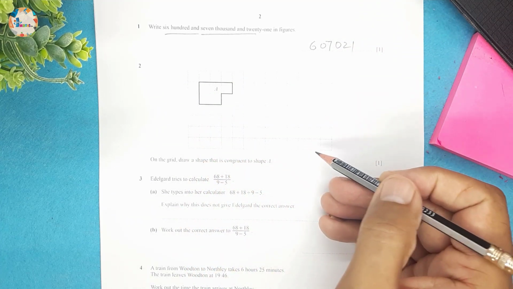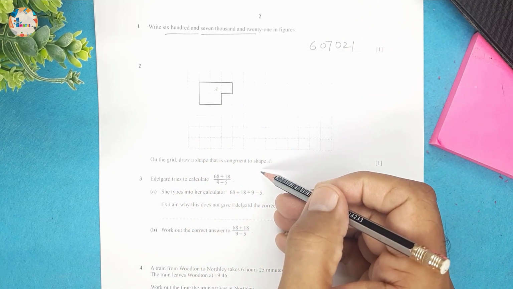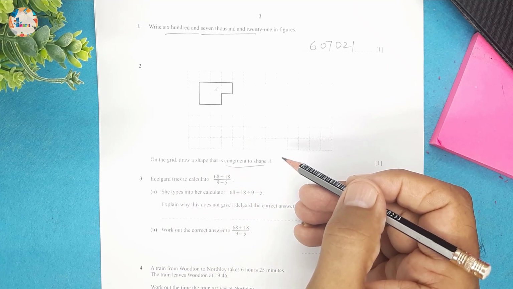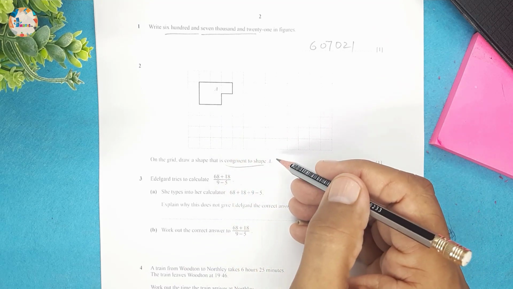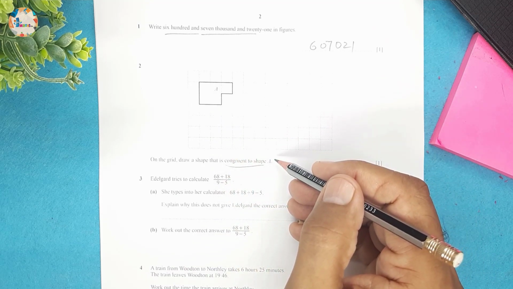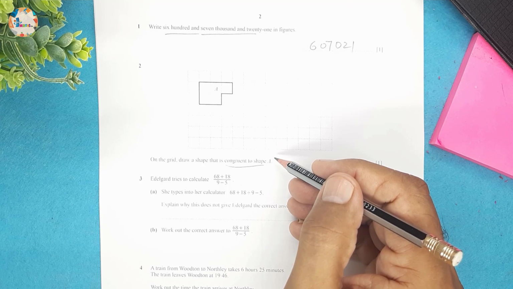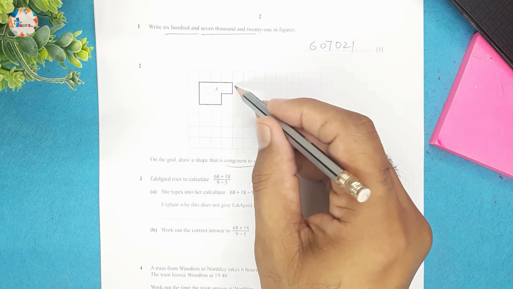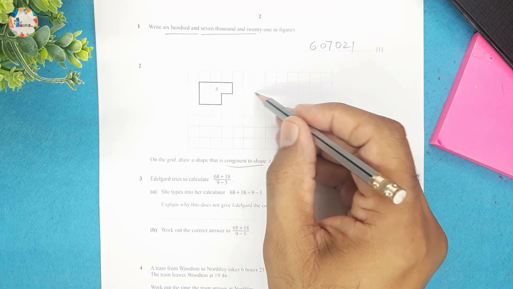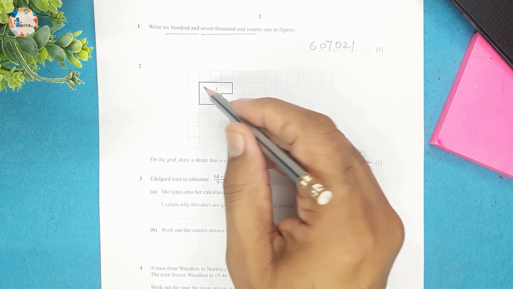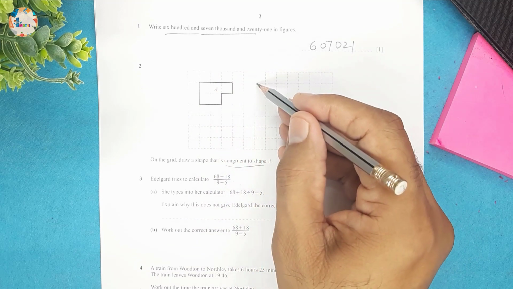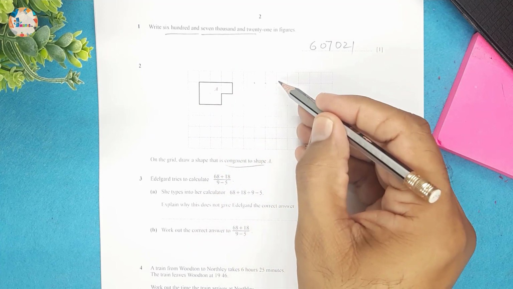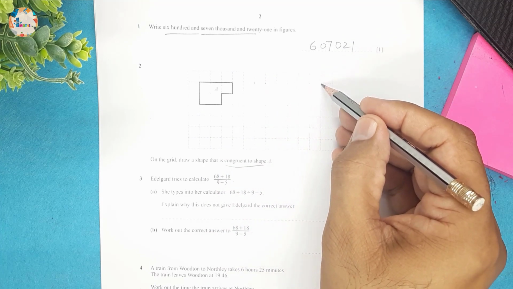Then question number 2, on the grid draw a shape that is congruent to shape A. So congruent to shape A means it should be of the same shape, it can be of different size. So what we can do, we can draw the same shape, like for example this will be 1, 2, 3 units, so we can start from here and we can double this size 1, 2, 3, 4, 5, 6.